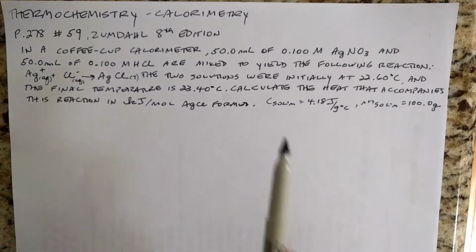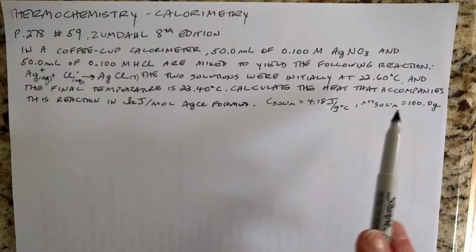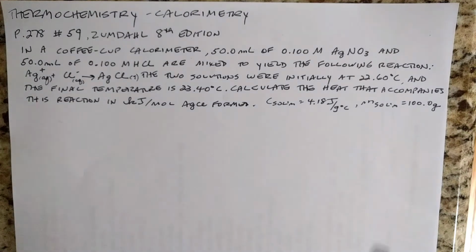And the heat capacity of our solution, we're saying, is the same as water, 4.18 joules per gram degree C. And we're saying that the mass of the solution is 100 grams. So we're taking 1.00 grams per mL for the density of the HCl and silver nitrate solutions. So a total of 100 mL would give us a total of 100 grams of solution.